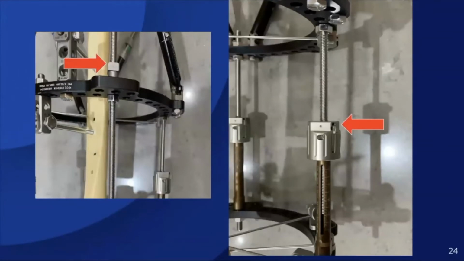Remember, for the 4-sided nut, it's the segment below the 4-sided nut that's moving upward. And so you're going to loosen, lefty-loosey, the upper nut and advance the lower nut 1/4 of a turn, or 1 dot to 2 dots every 6 hours.